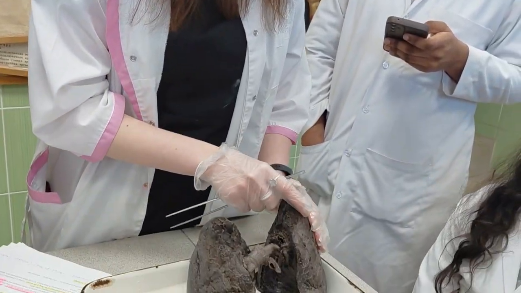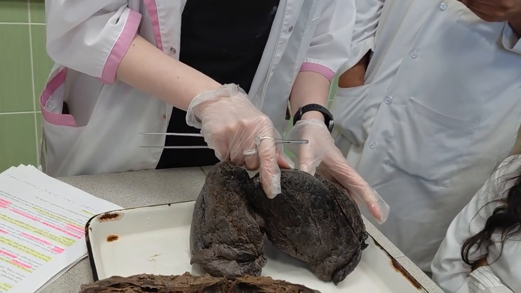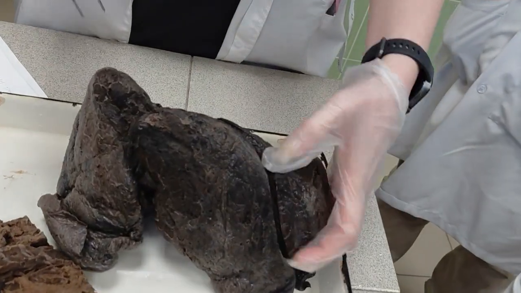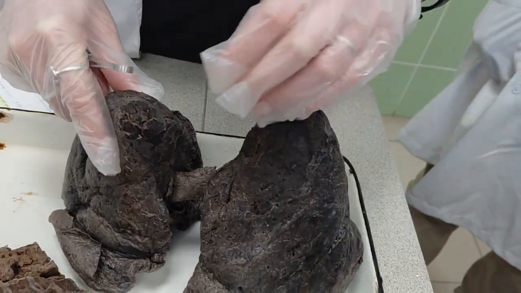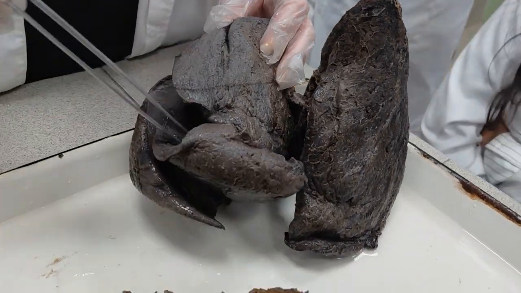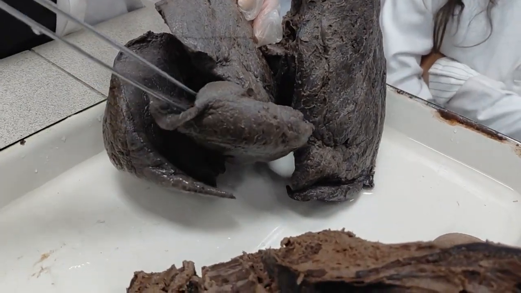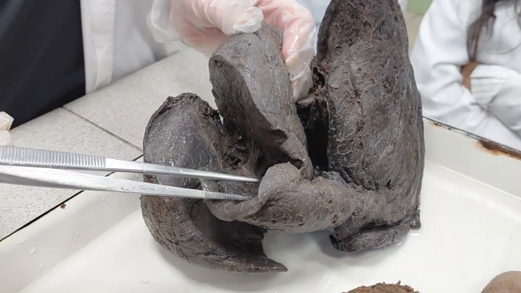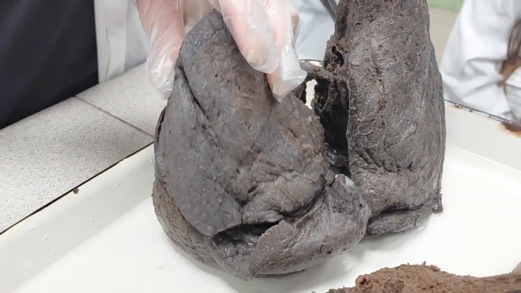Then if we talk about the fissures, the left lung has only the fissura obliqua, and the right lung has fissura horizontalis and fissura obliqua, horizontal and oblique, because it has three lobes: 1, 2, 3, and 1, 2.